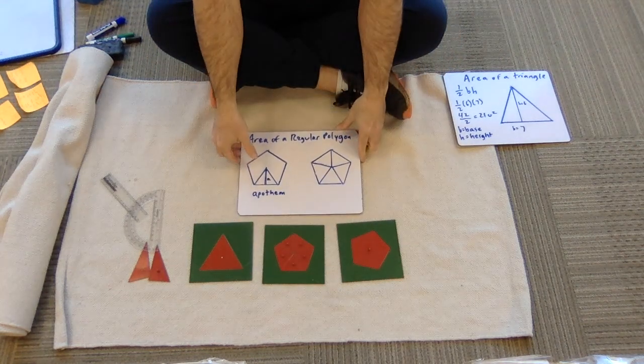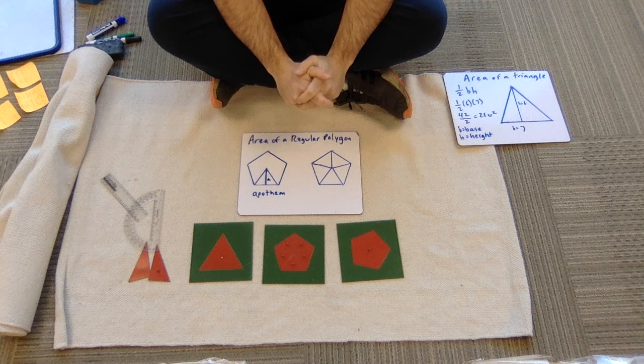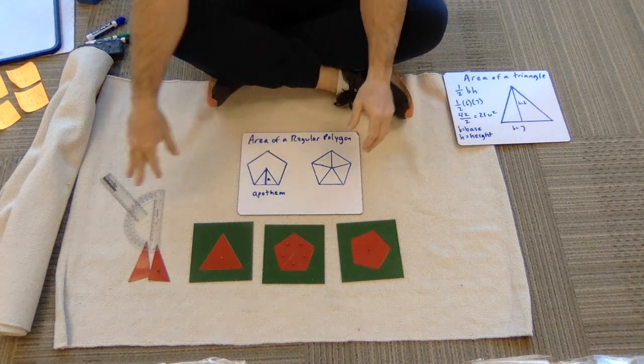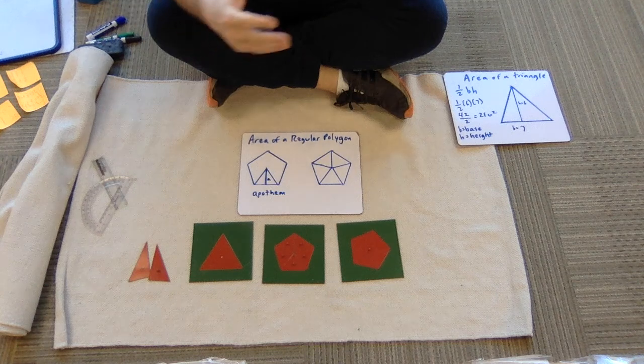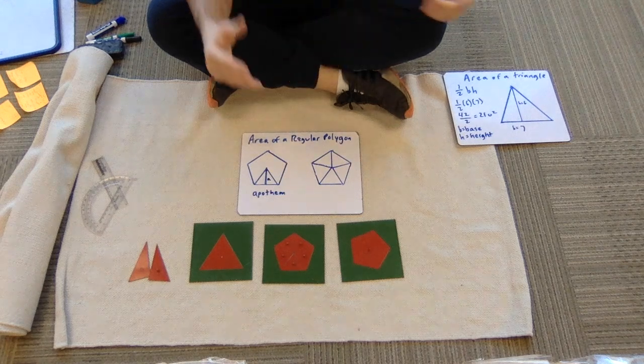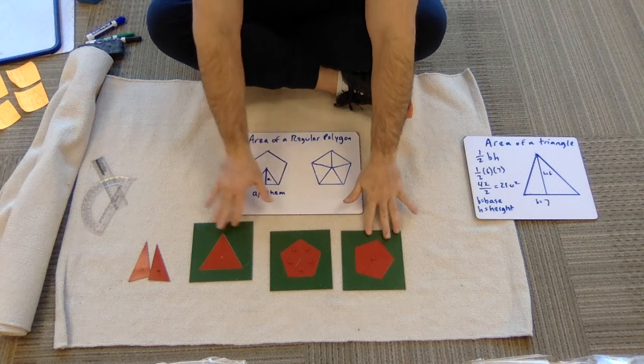I am approaching this as a Montessori teacher, as a human being, as someone who is exploring this with you. So please, kids, understand I'm trying to reach you where you are. I have tried to watch as many videos as I can in preparation for this, and I'm going to do the best I can, but I'm going to teach you how I'm figuring this out. And let's hope that you guys are with me.